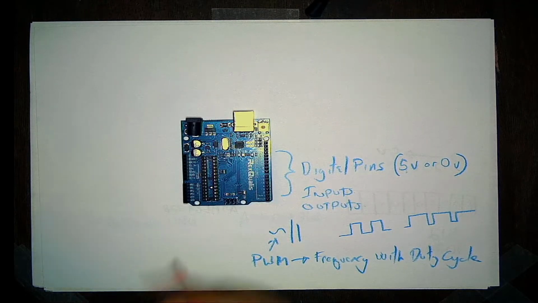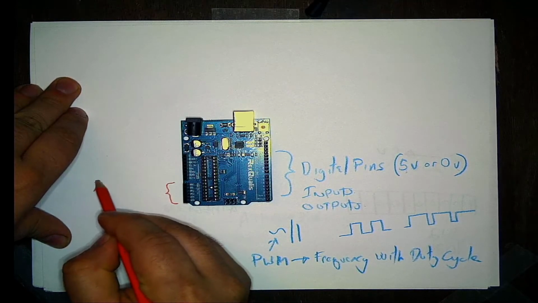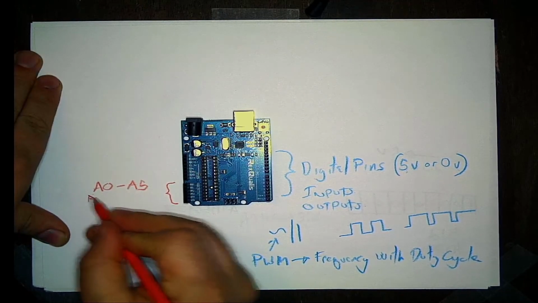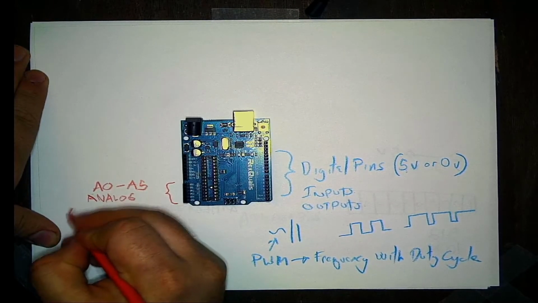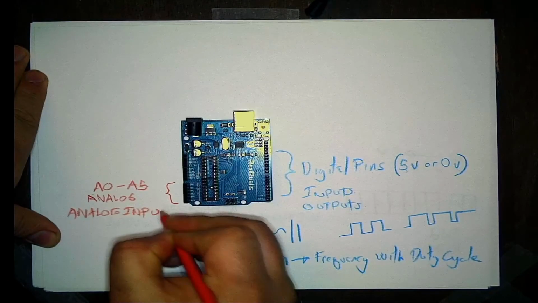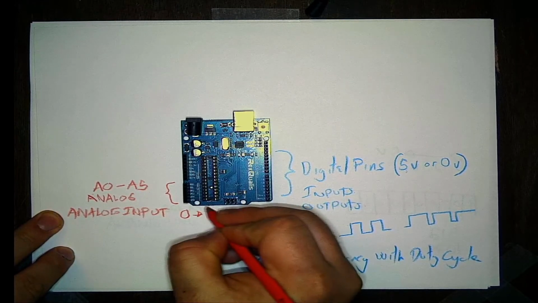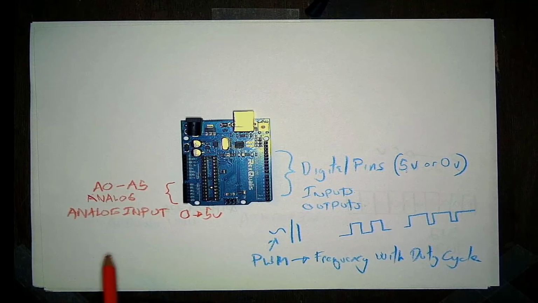On the left side, we have A0 through A5, and these are analog pins. So they have an analog input feature that allows them to read 0 to 5 volts. So these can actually read a value. So if you had a potentiometer, you'd be able to read the position of the potentiometer. If you had a light sensor, you'd be able to read how much light is hitting that sensor at any given time.